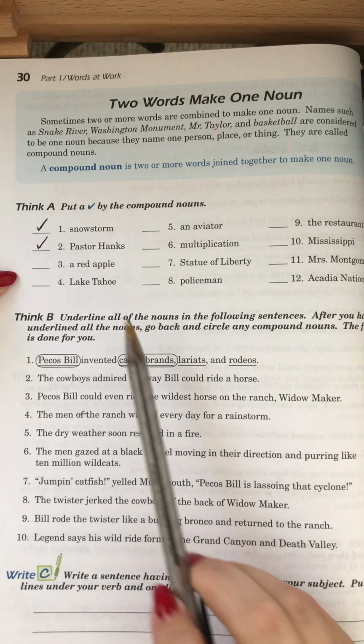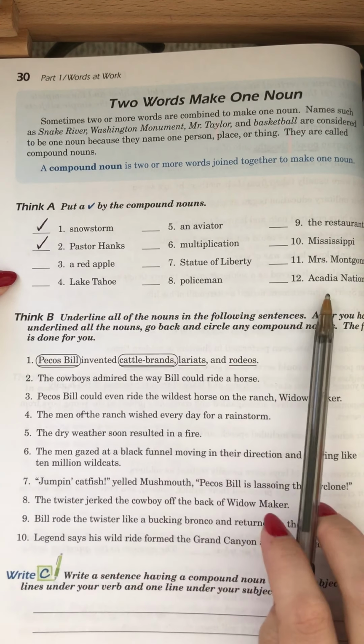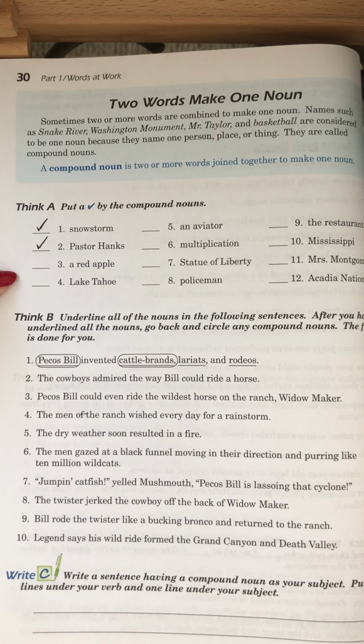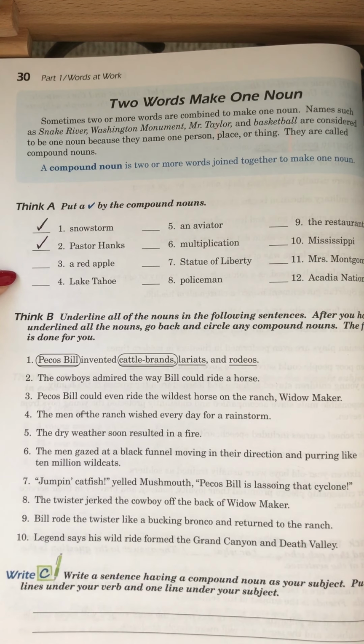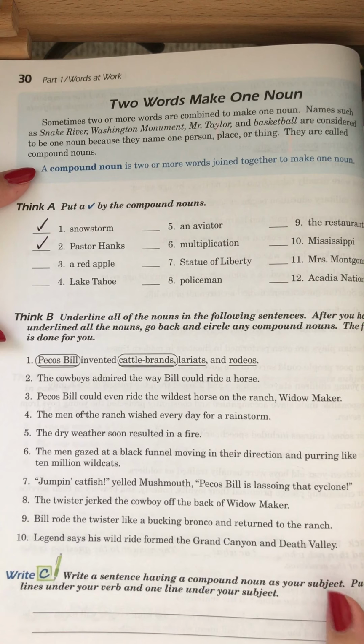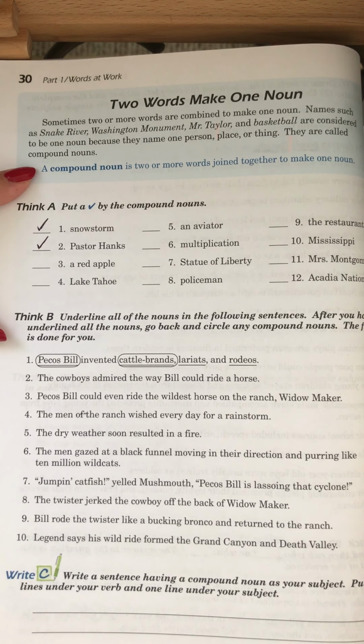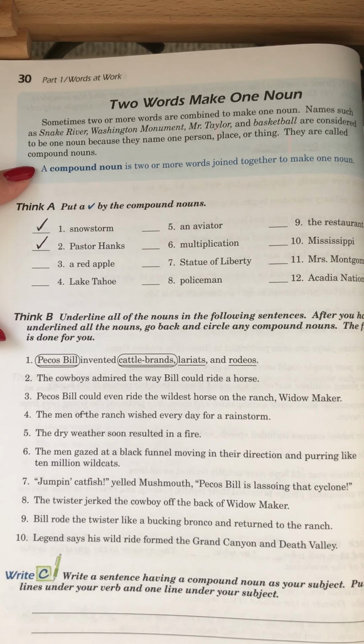You're just going to read numbers 4 through 12 and check them off if they are a compound noun. If you need a little reminder, go back up here and read: two or more words joined together to make one noun, a person, place, or thing.